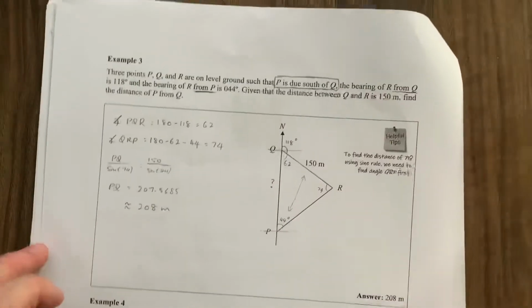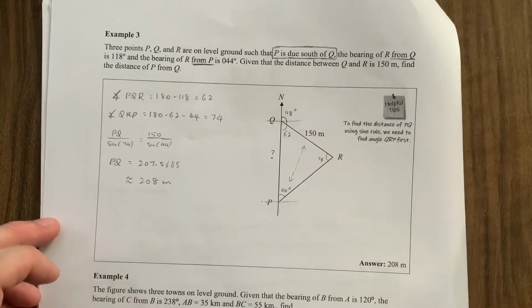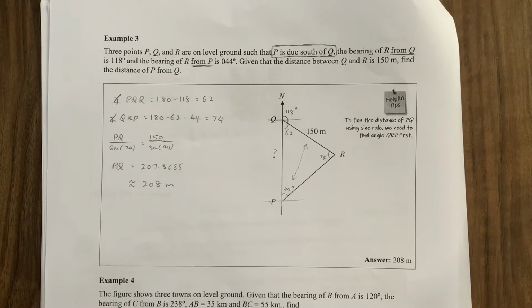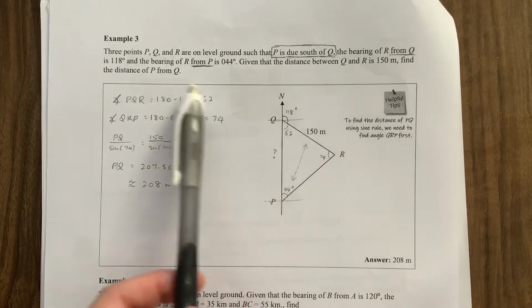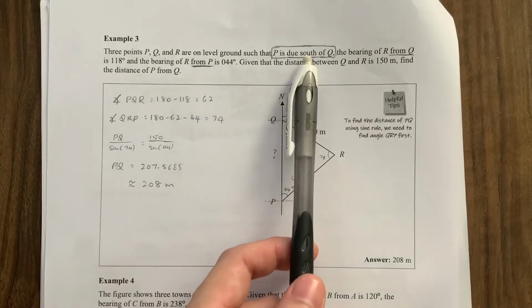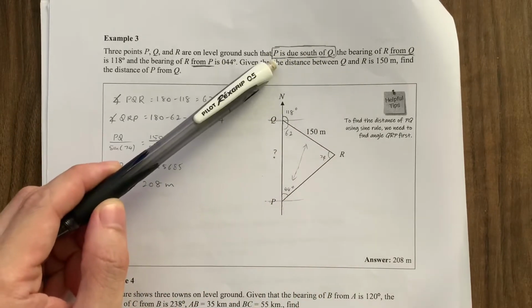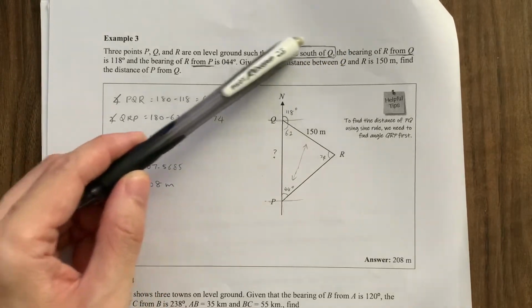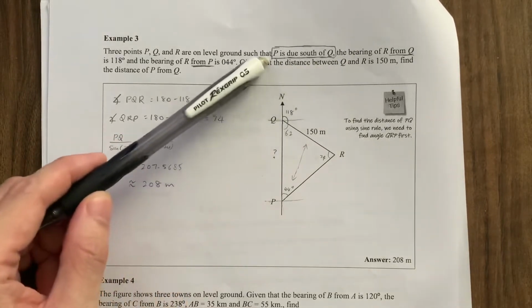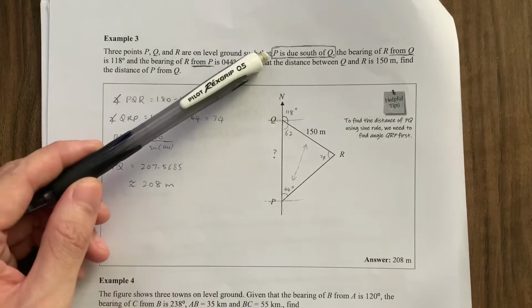So now we're going to do one question, one typical example. So you can see that the diagram is already drawn for you. So if you read through the question, the most important one is here. P is due south of Q. Now this is always very sneaky. You can get caught off guard if you never notice this. So in this case, P is south of Q.